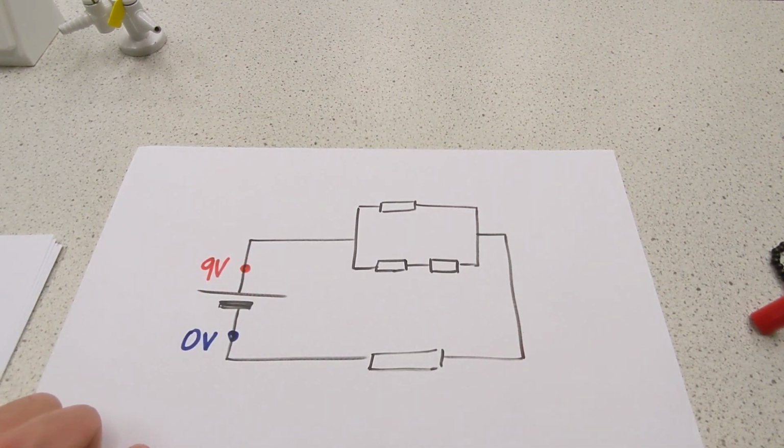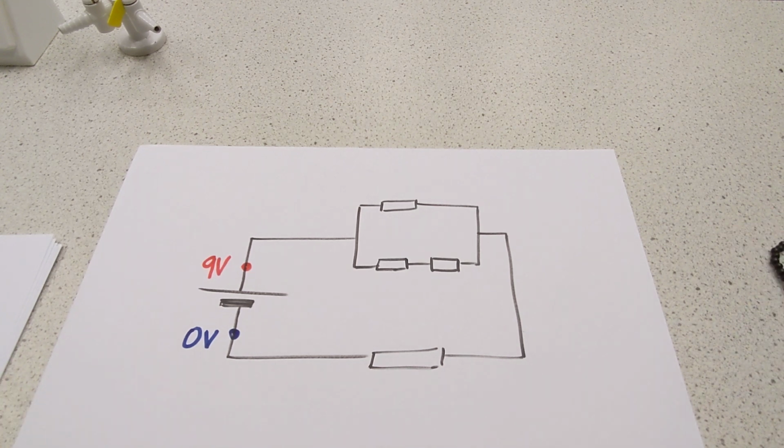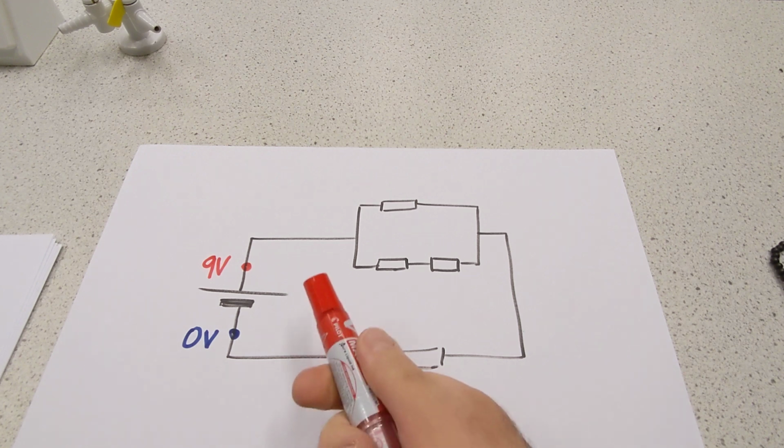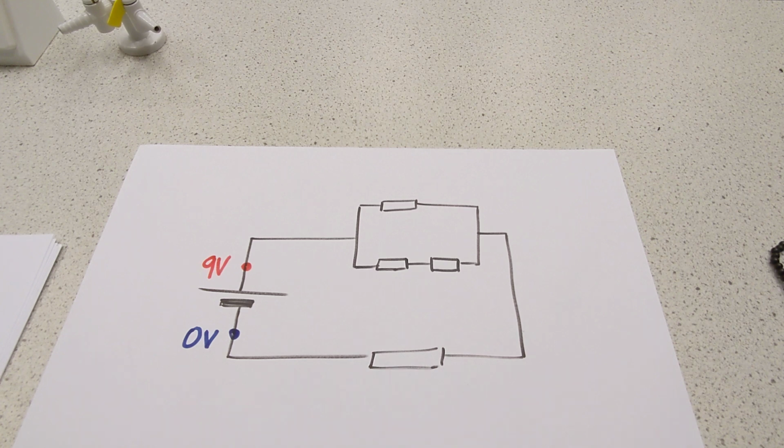Well, we can visualize potential in the same way as we visualize height, because gravitational potential increases with height. Well, electric potential, nothing to do with height, because nothing to do with gravity. It's a completely different field. But we can use the same picture in our mind to understand what's going on.